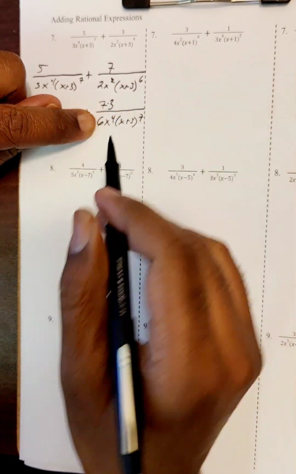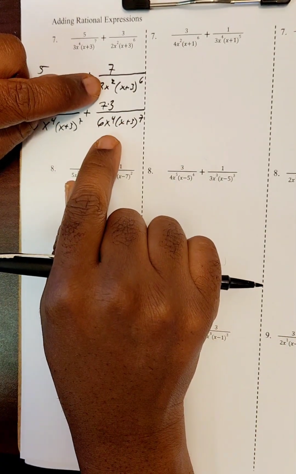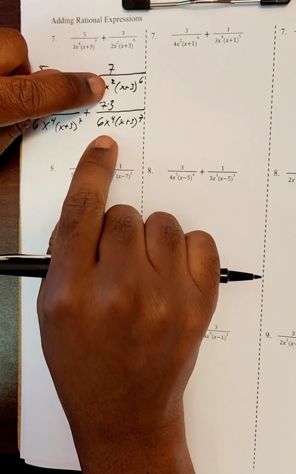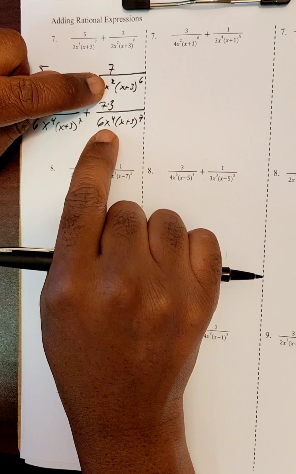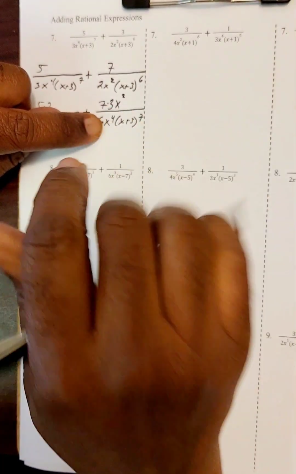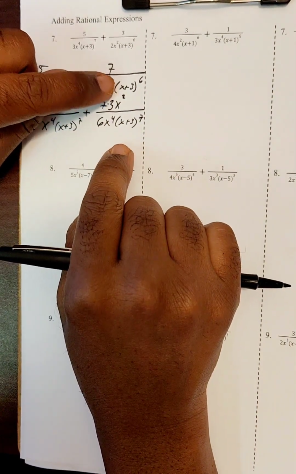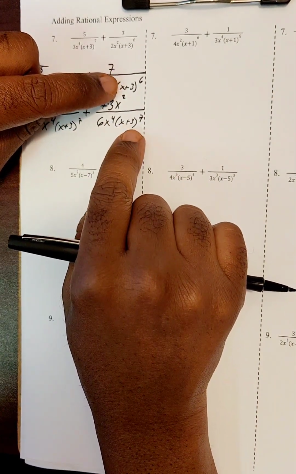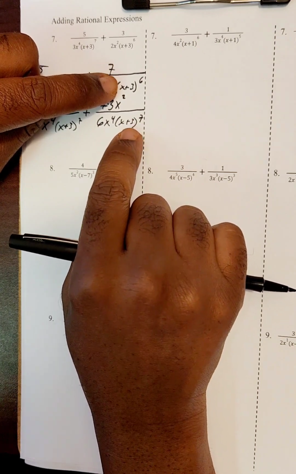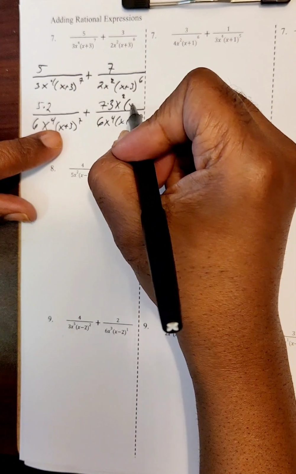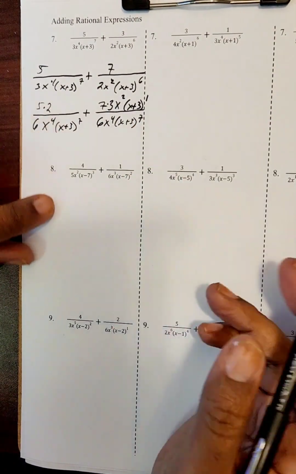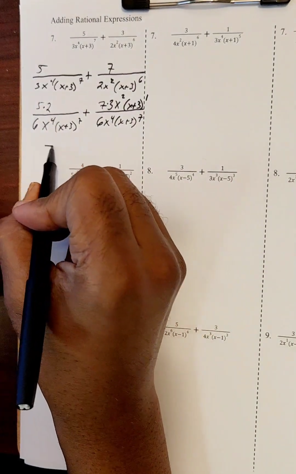So times 3 there. Now we have an x to the 4th here and an x to the 2nd there, so there are actually 2 extra x's. Let's put 2 extra x's in the numerator. And finally, we have 6 (x plus 3)'s here, but 7 (x plus 3)'s there. So there's 1 extra (x plus 3) in the denominator, so we're going to put 1 extra (x plus 3) in the numerator. Okay, now let's put all this together.